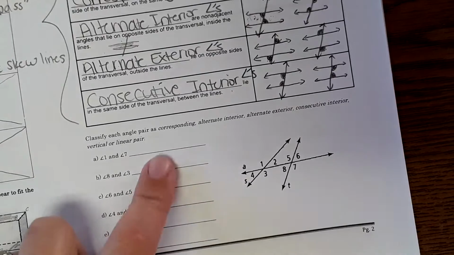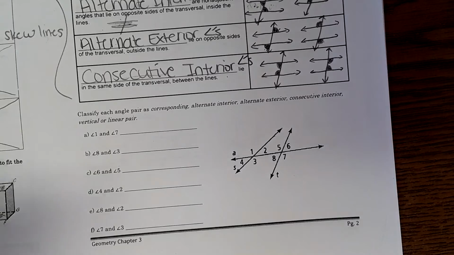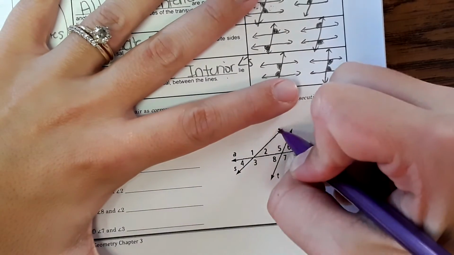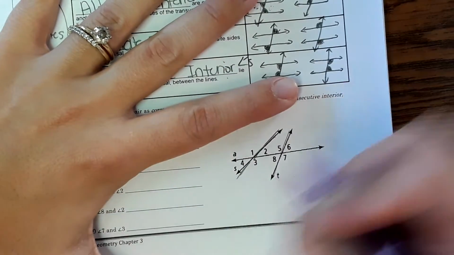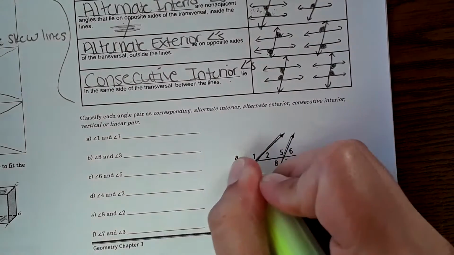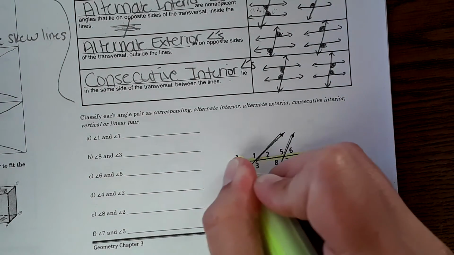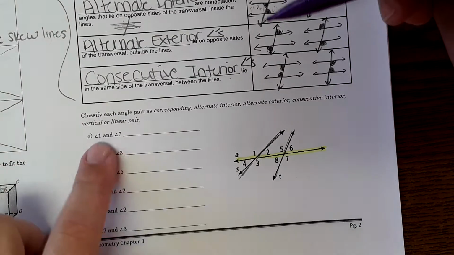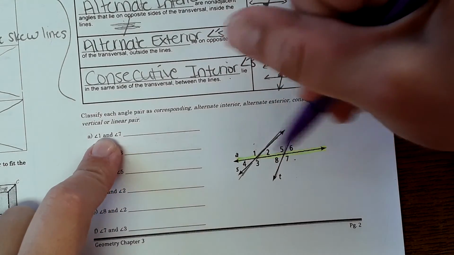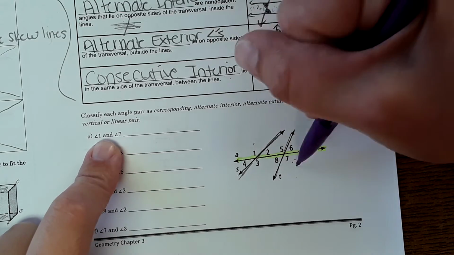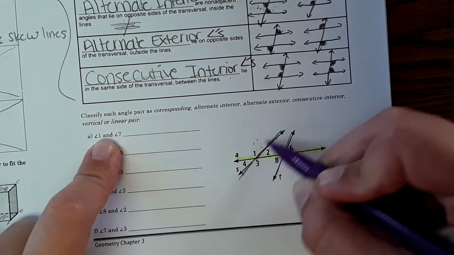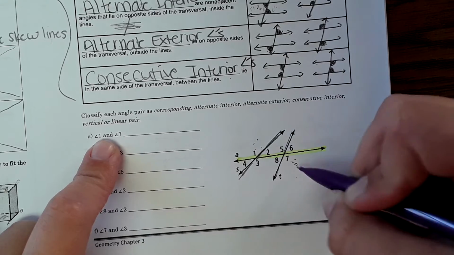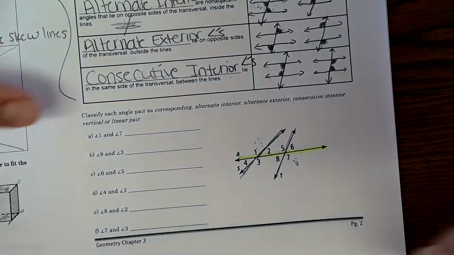Okay, so here we're going to classify angles. Here is a drawing right here. We have a line right here and a line right here, and then this here is our transversal. So this one's kind of sideways from the other ones that we've seen, but you know what? Sometimes they put it sideways. So we're looking at angle 1 and 7. They are alternating sides on the exterior of these two lines. So 1 and 7 are alternate exterior angles.